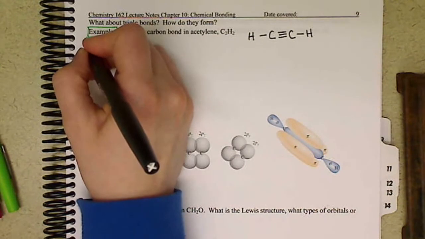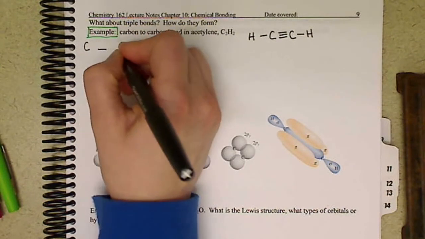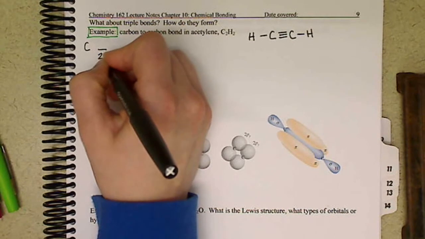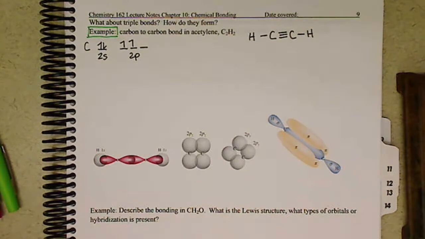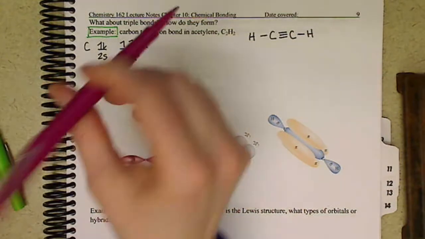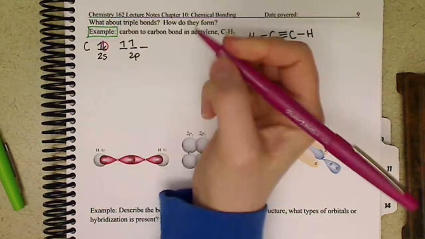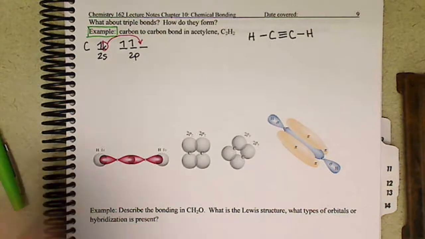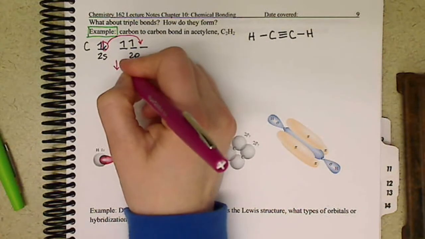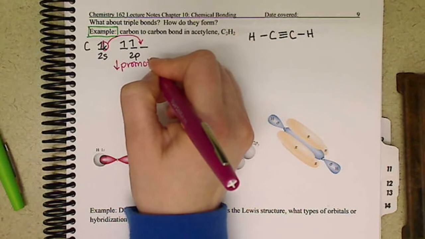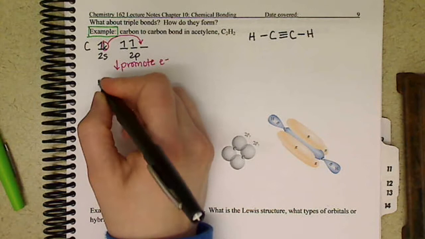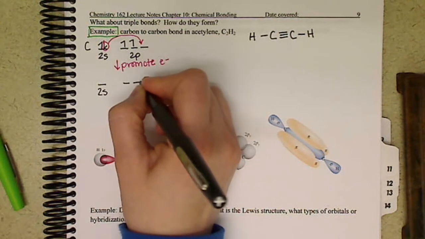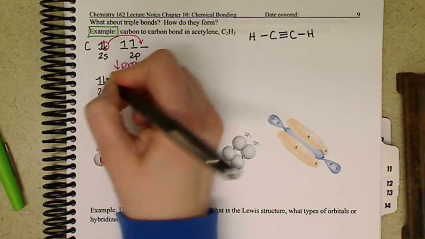So again, we start with our electron configuration of carbon. We have 2 electrons in the S and 2 in the P. We're going to promote one of our electrons to our P, just like we did before. All right, we're promoting. So we have 2S, 2P.